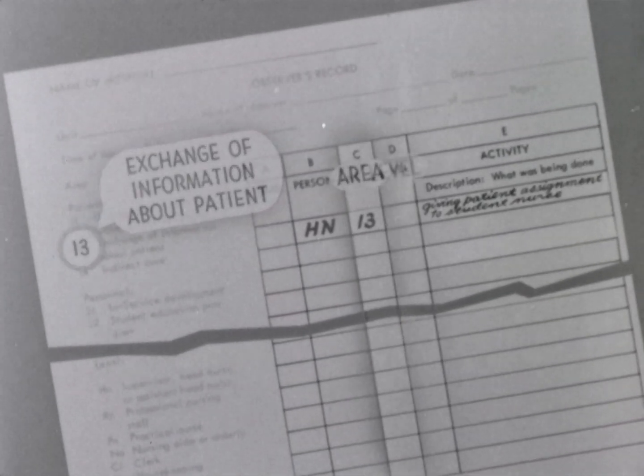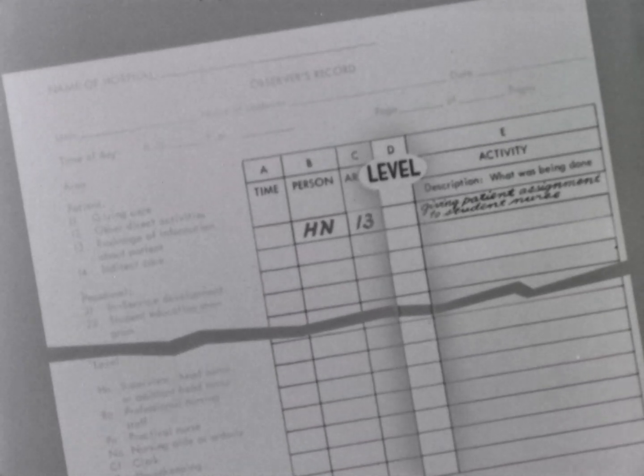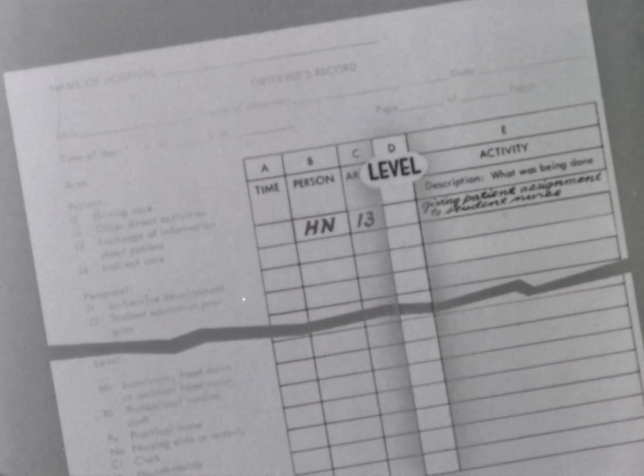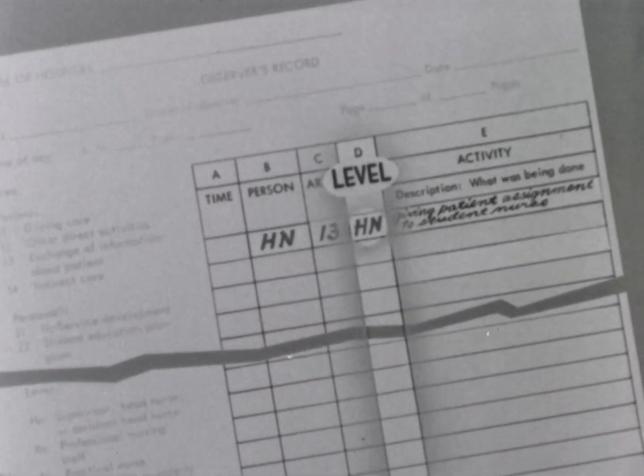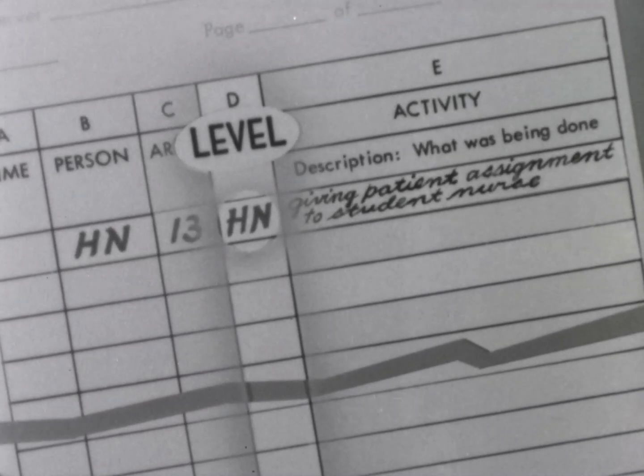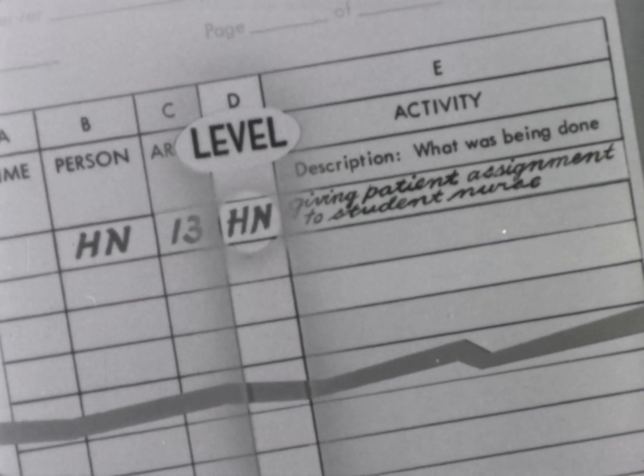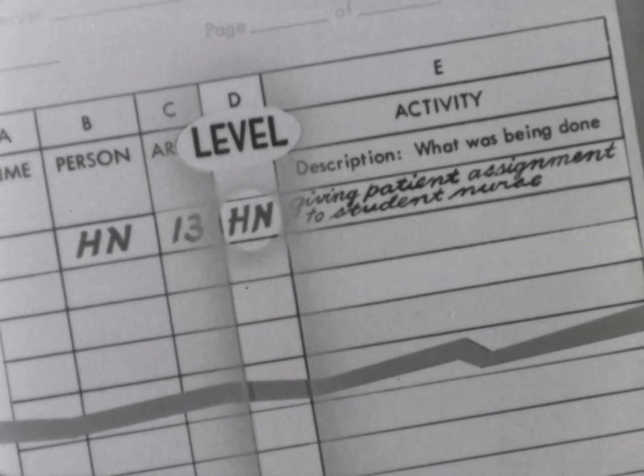Next, insert in column D the level of the activity being performed. The level is HN, as this activity of the head nurse is at her own level of responsibility.